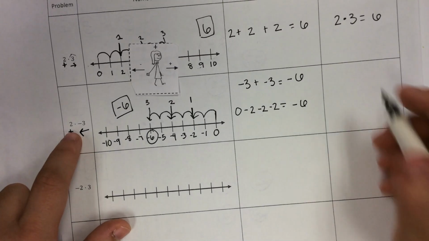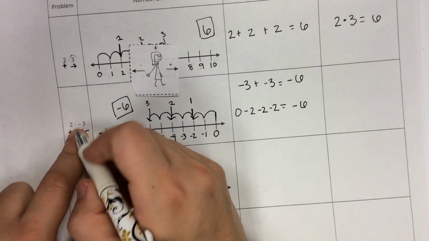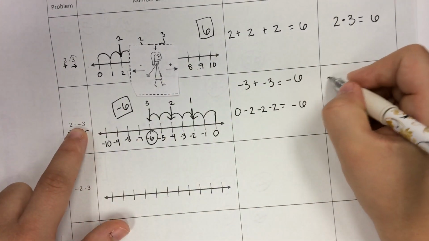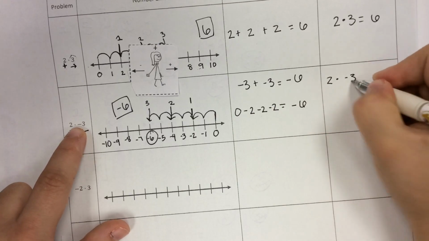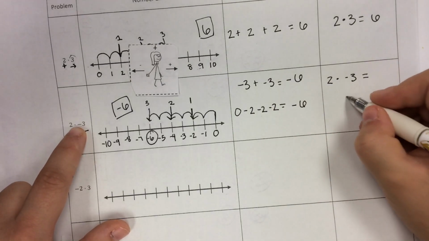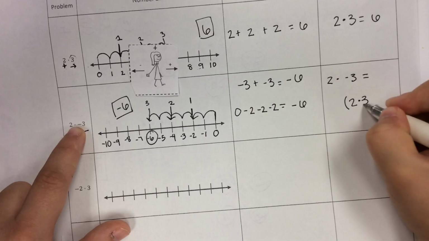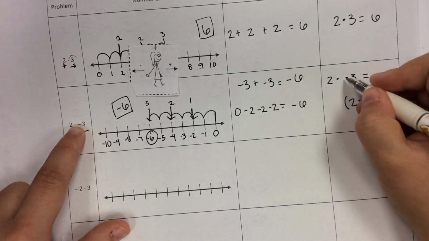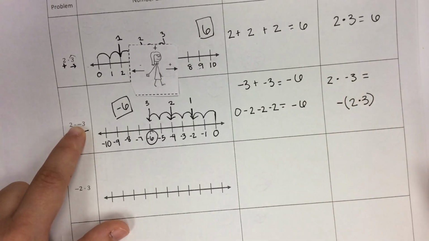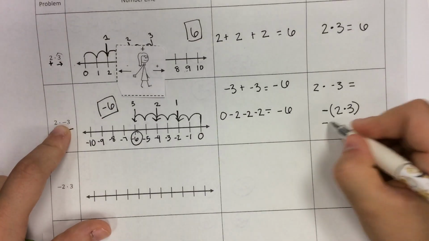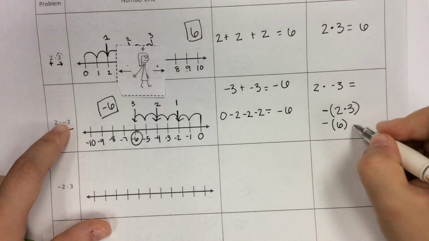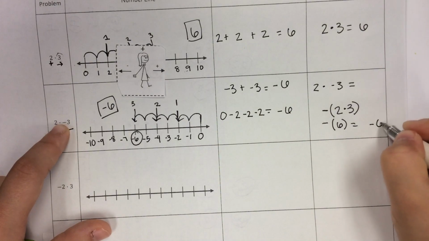And this one, if I think about it as an opposite sign, that negative here is going to be an opposite. So I'm going to say 2 times -3 is the same thing as I have 2 times 3 in parentheses. And this negative, or this opposite sign, comes out on the front. So this is going to be the opposite of 6. And the opposite of 6 is -6.